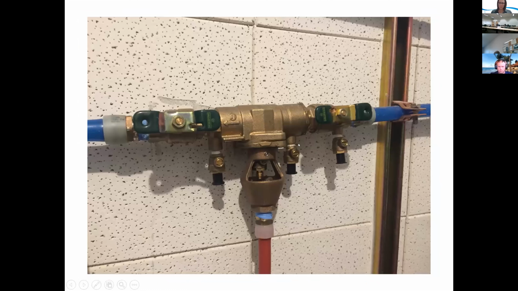This is just a funny one. If you have a double check valve assembly and you need to have an RPBA installed, you can just put a funnel under the number 2 test cock or number 3 test cock. And that is a lie. It's not the same thing. I thought it was very clever, but wrong.